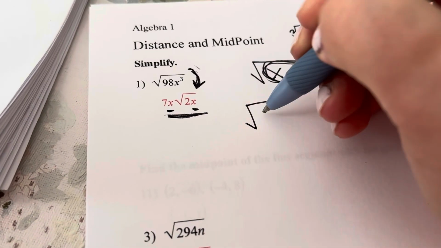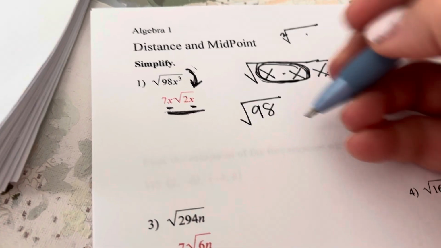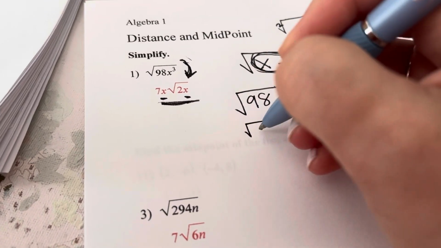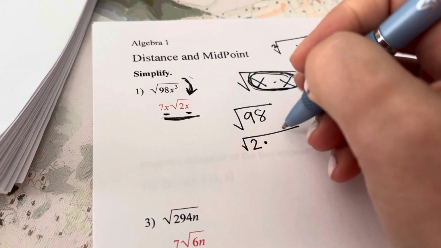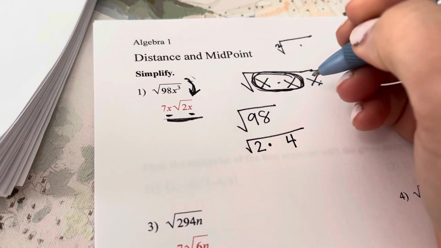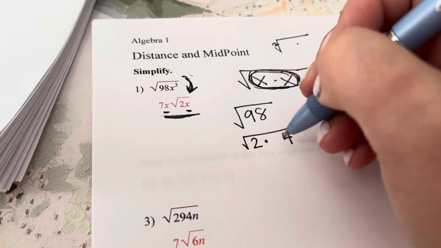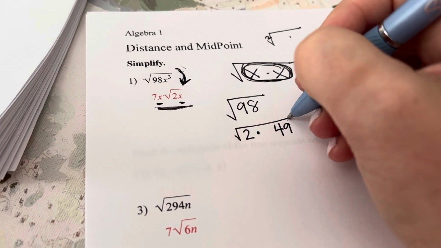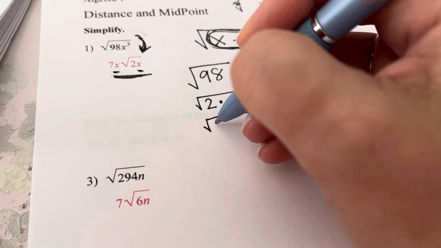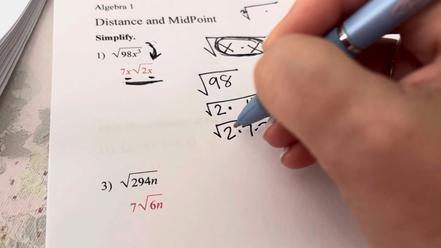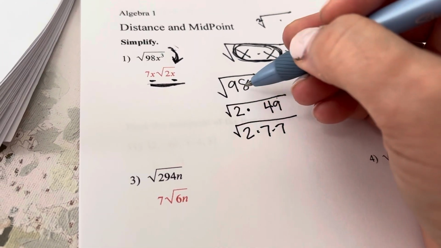Now I can tackle 98. 98, I know it can be divided by 2. So I'm going to do 2 times, let's see here, 2 goes into 9 4 times with a 1, 49 times. Awesome. What is 49? Well, that's 7 times 7. So this is 2 times 7 times 7. This right here gives you 98. It's my prime factorization, okay?